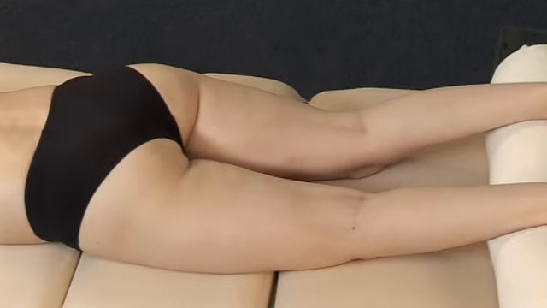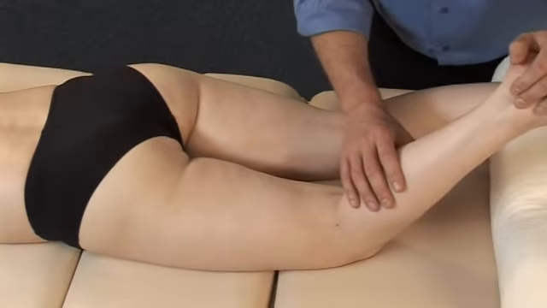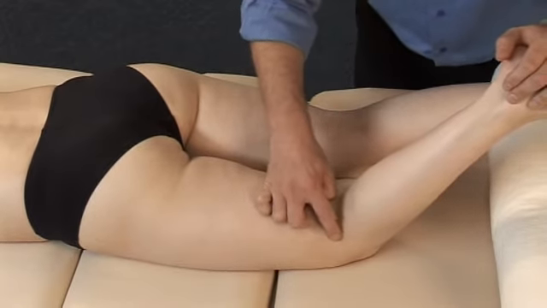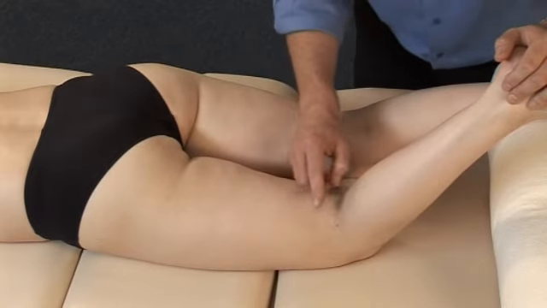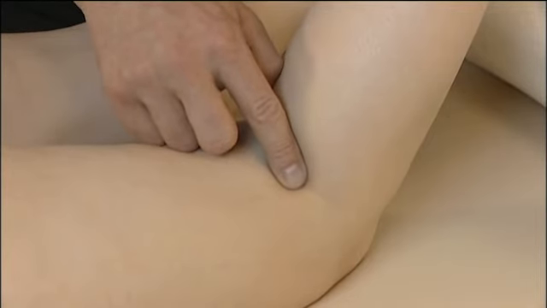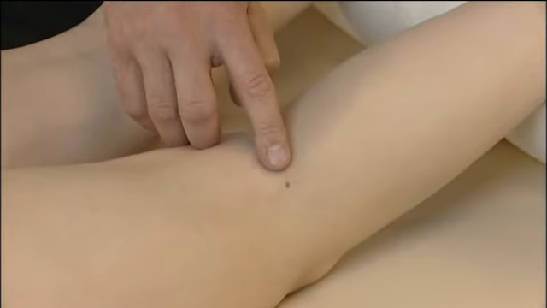Bladder 39 is located towards the lateral end of the popliteal crease, medial to the tendon of biceps femoris. To bring this tendon into relief, have the person take the weight of their leg. You should be able to feel a strong tendon at the lateral side of the popliteal crease. Put your finger on the depression that's medial to that tendon, relax the leg, and you've found bladder 39.